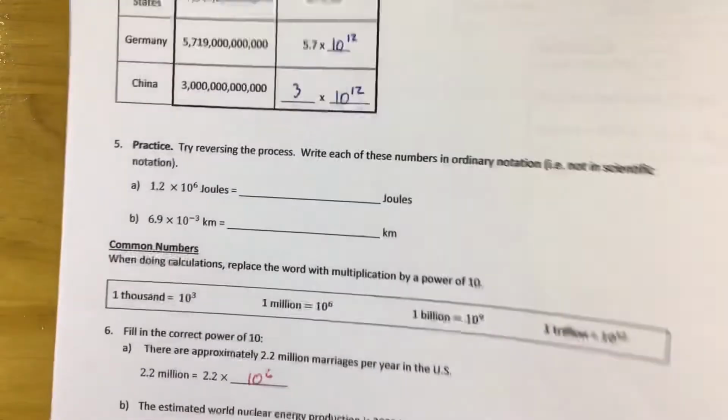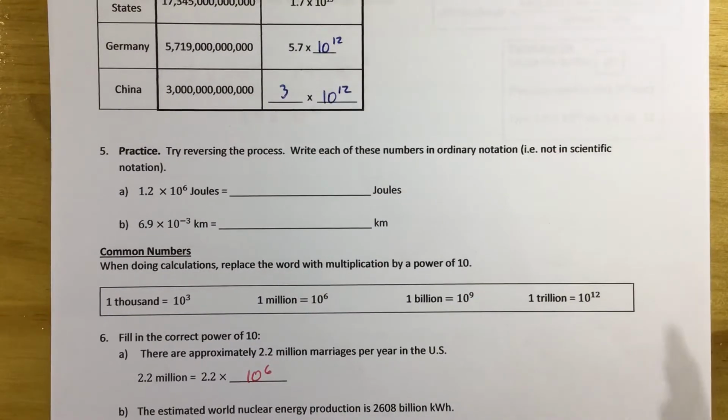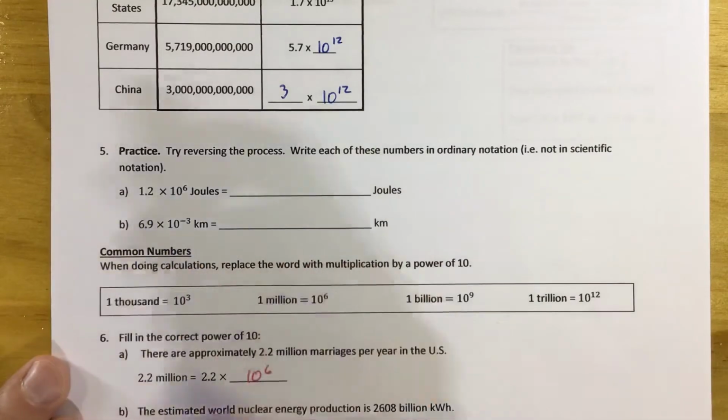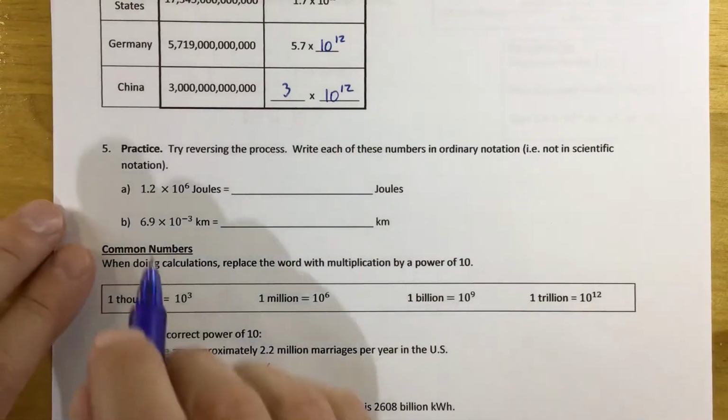All right, question 5. We're just working backwards on things, right? So we took all the real numbers that have all those extra zeros and a lot of digits in them and changed them into scientific notation. This is taking the scientific notation and changing it into the actual numbers.